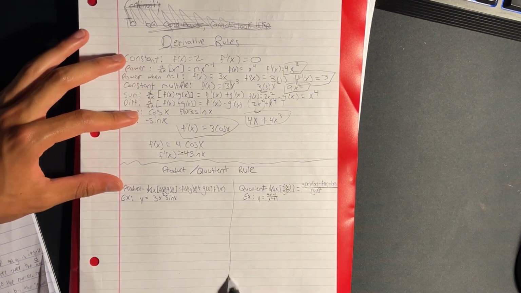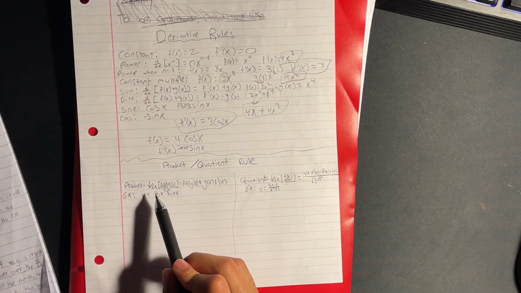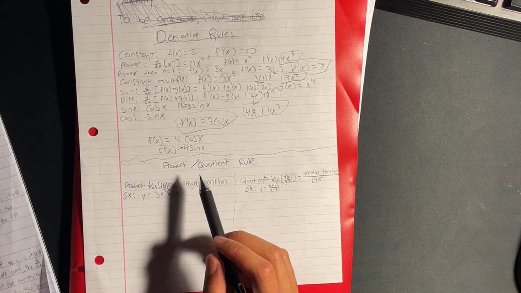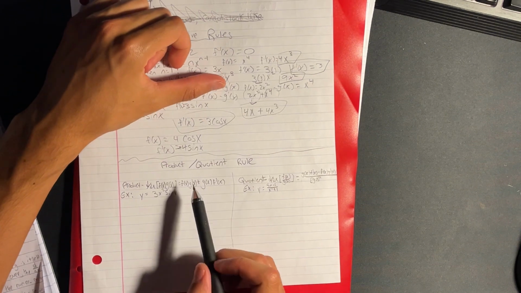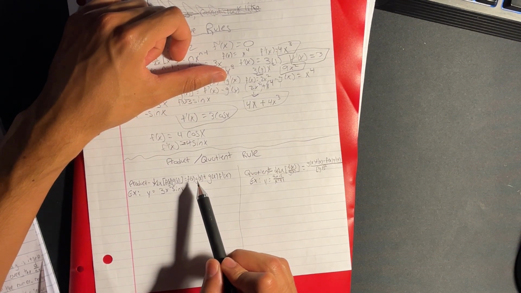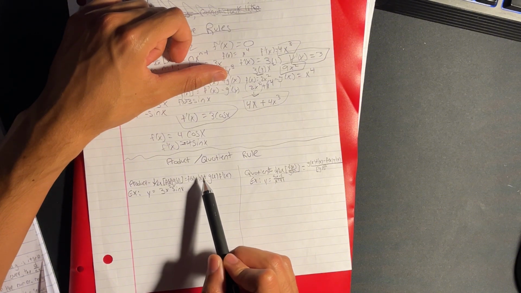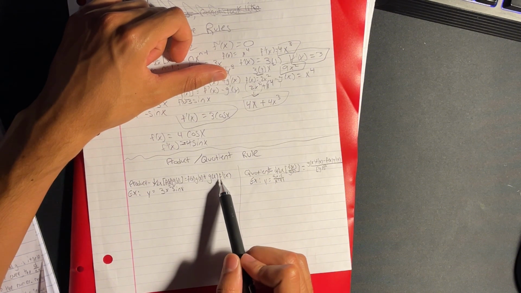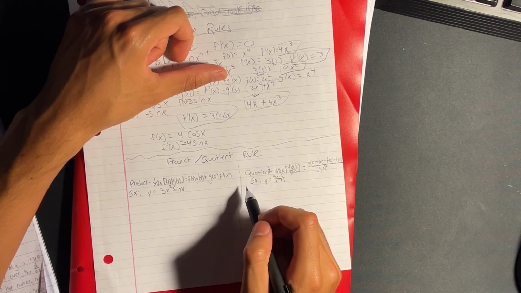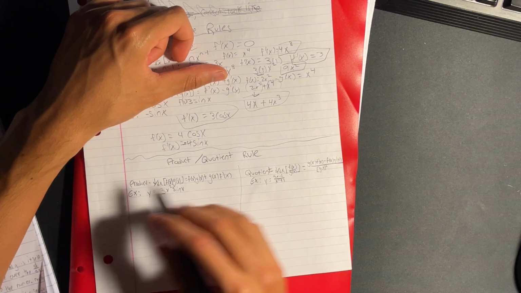Let me split this up. When you take the derivative of f of x times g of x, you're going to want to use this rule, which is f of x times the derivative of g of x plus g of x times the derivative of f of x. So let's do an example.